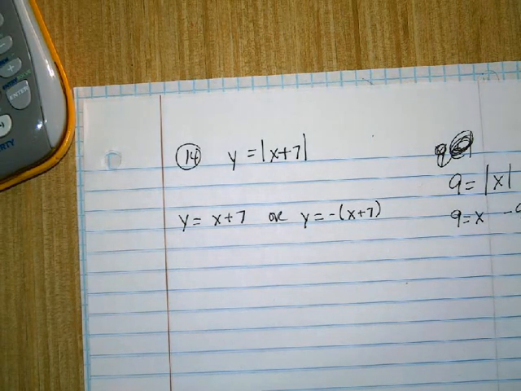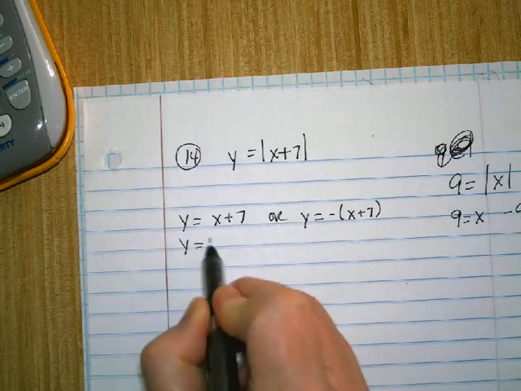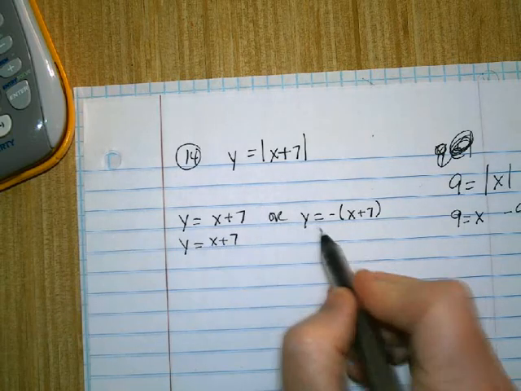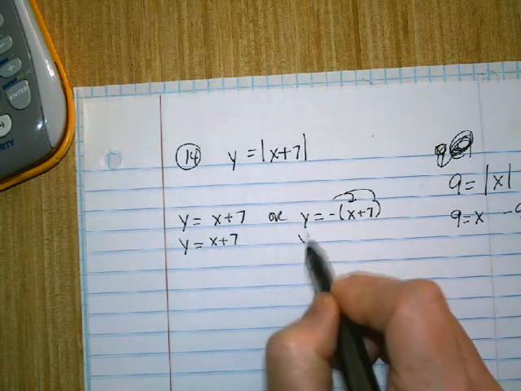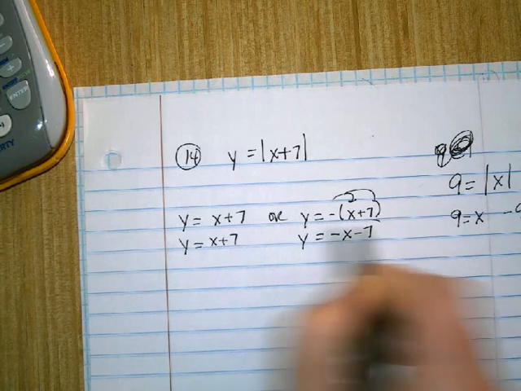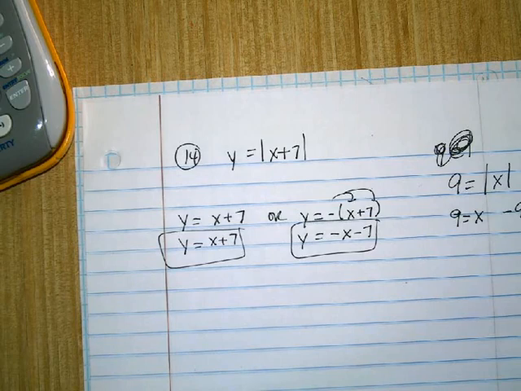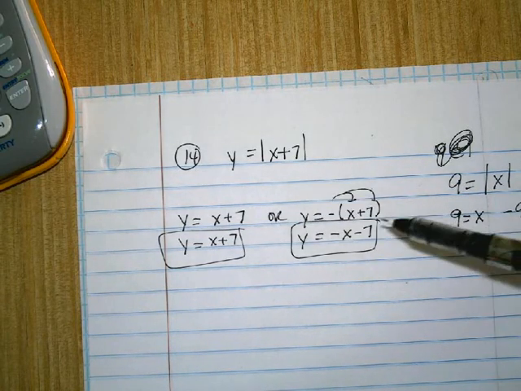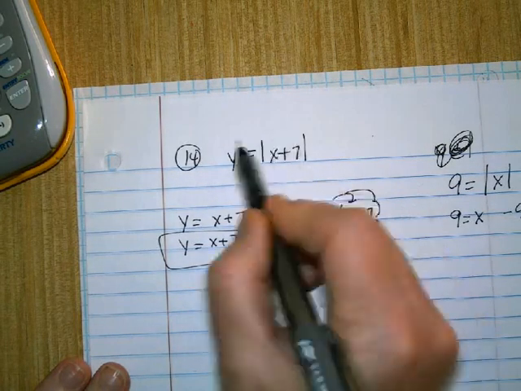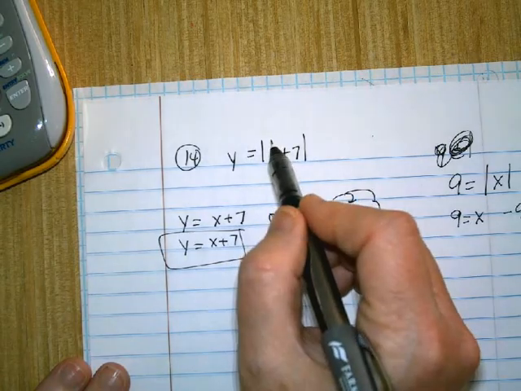Same process. So y equals x plus 7 is one of my linears. Distribute here. Y equals negative x minus 7 is the other. So that's how you get the two of them together. Now, before you split it, make sure that you have the absolute value bars isolated. Okay?